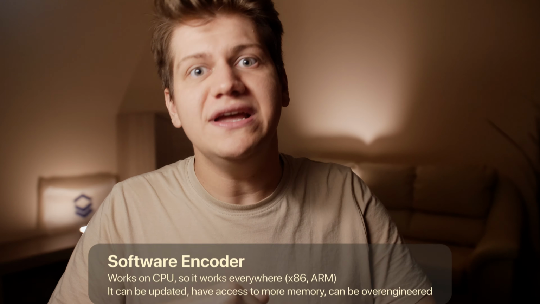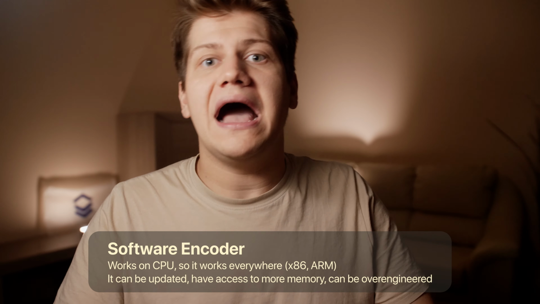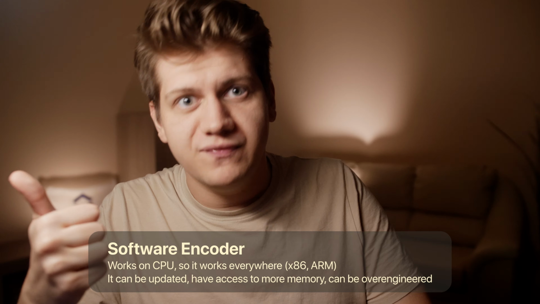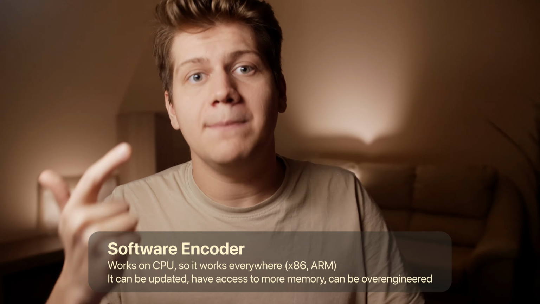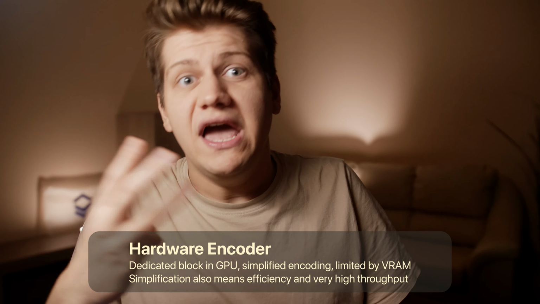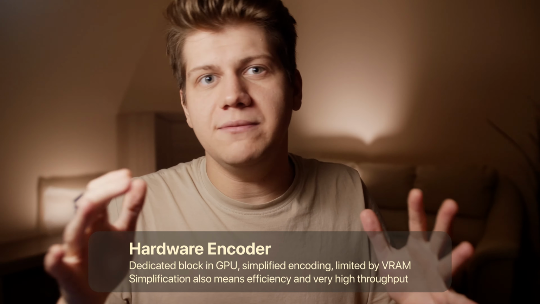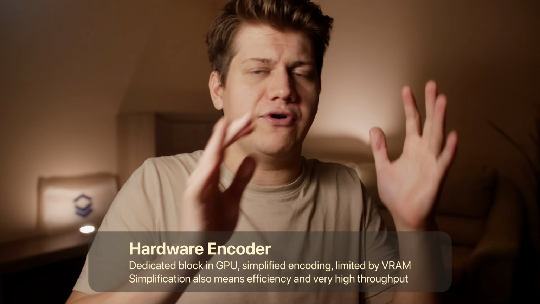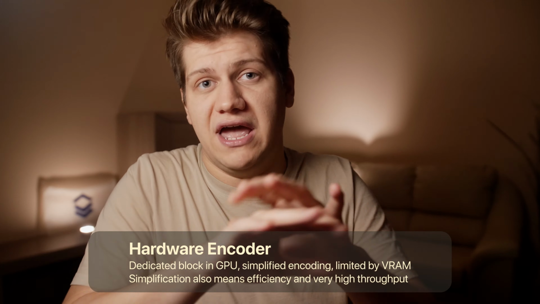For visual quality, CPU encoding is always better, as software encoders can be updated. They are not limited by memory because you have way more RAM than VRAM on a graphics card. And also, a graphics card is a graphics card. If the encoding block wasn't simple, it would be very expensive for AMD, Nvidia or Intel to have it on a GPU. So, the encoding block on a GPU may be simple and cheap, but your graphics card and VRAM aren't slow, and because of that, GPU encoders are blazingly fast.